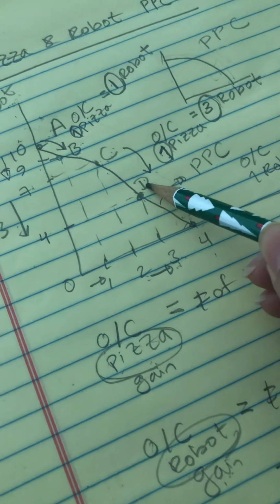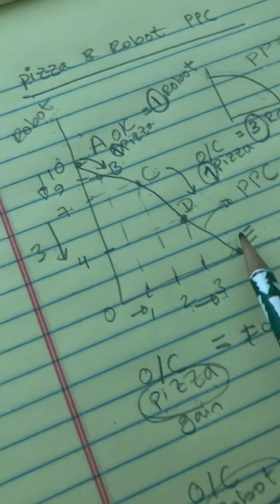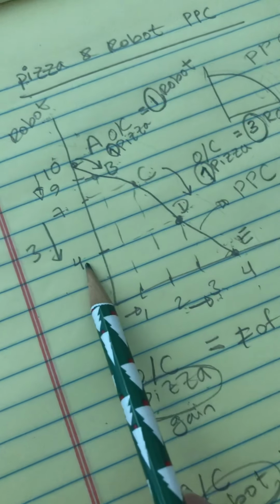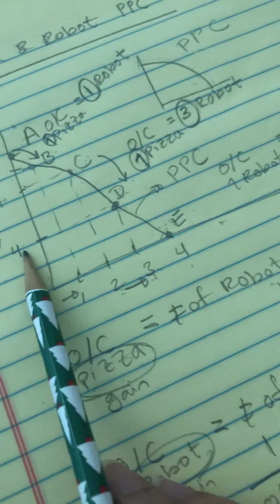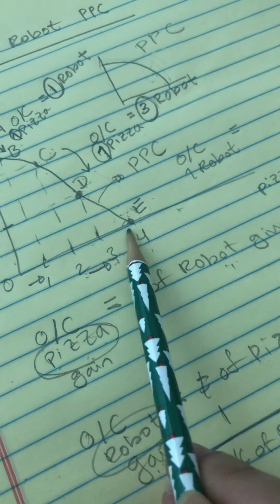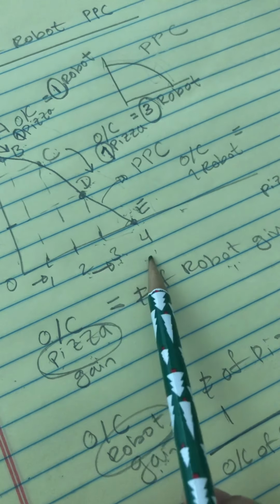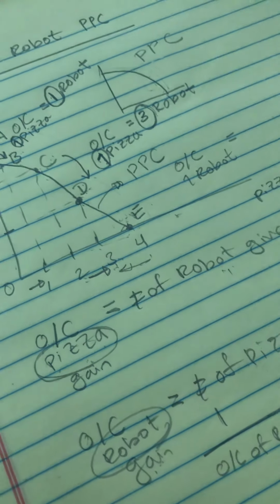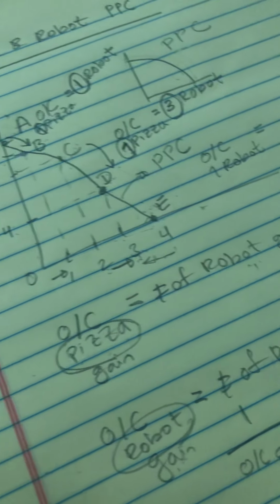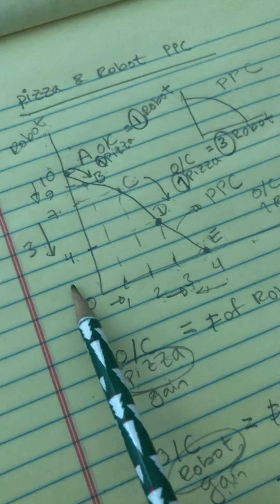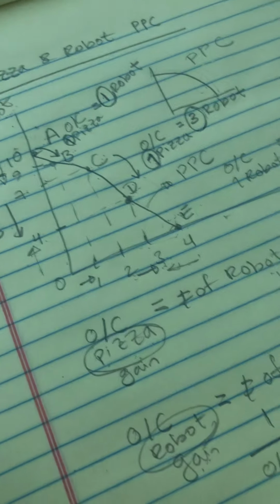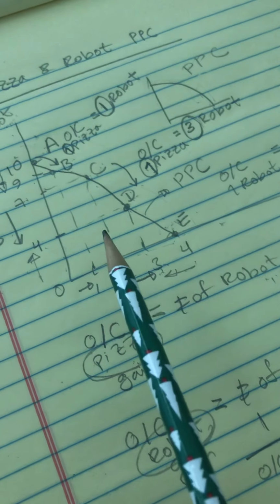Look at between E and D. When you move from E to D, you are gaining 4 robots and you are sacrificing, or giving up, 1 pizza. The number of pizza you are producing is going down because of the scarcity, because you want to gain more robots. There is a cost for you.